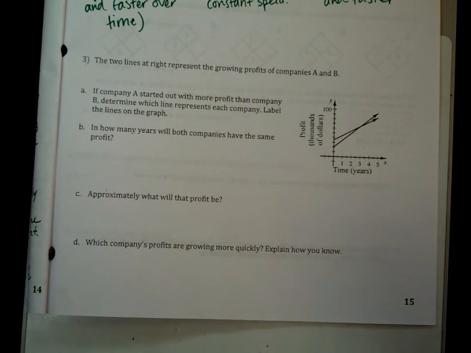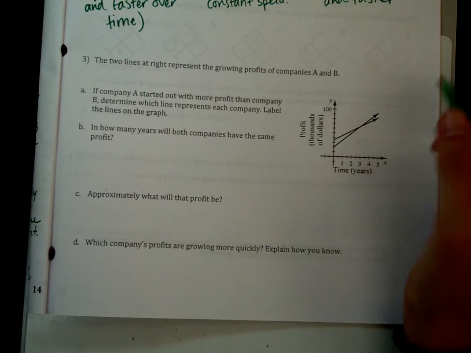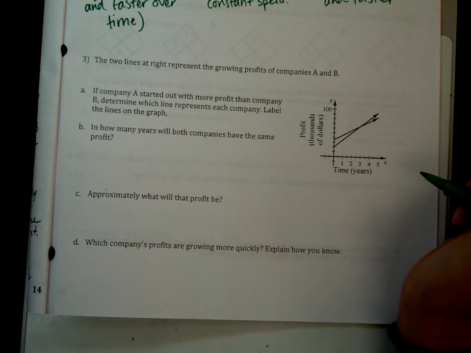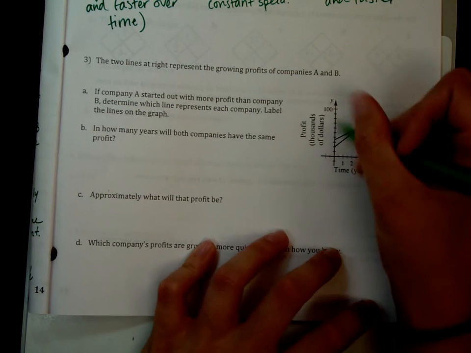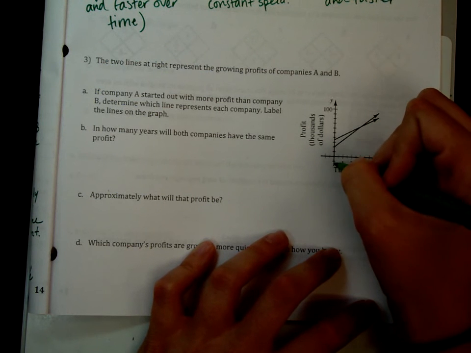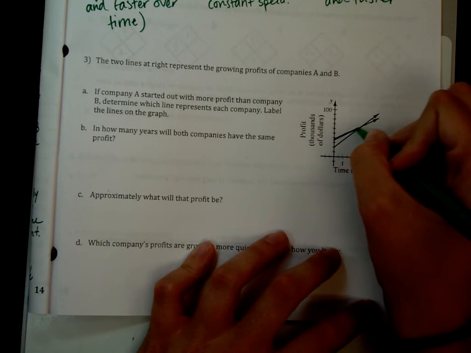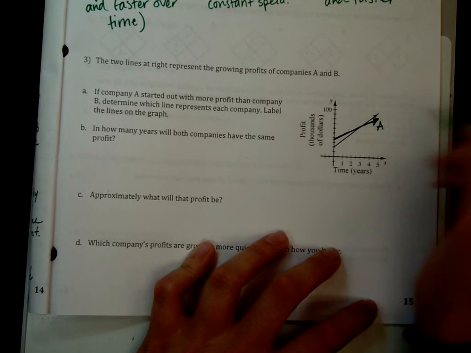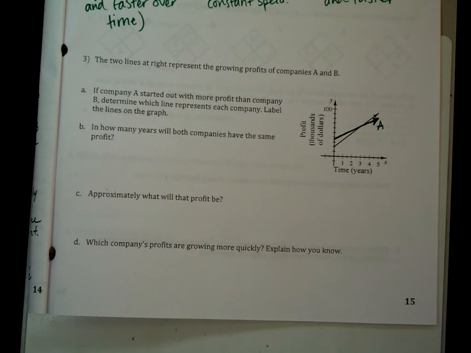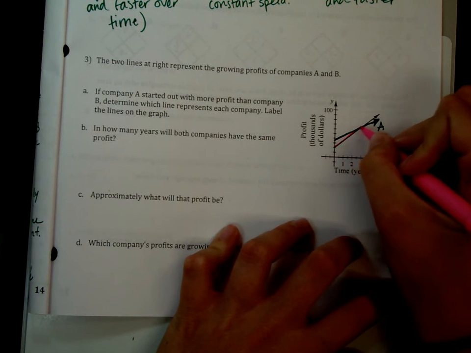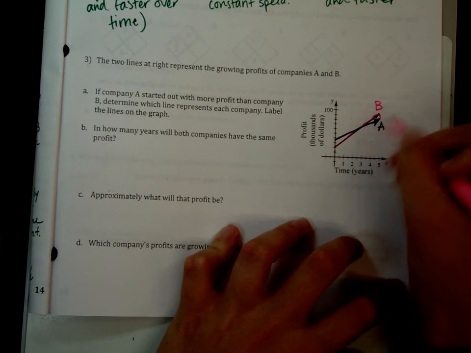The two lines at right represent the growing profits of companies A and B. So if company A started out with more profit than company B, determine which line represents each company. So more profit starts off, so at time 0, this would be company A. And then company B starts off with less profit, so this would be company B, because we're starting lower with less profit right there.